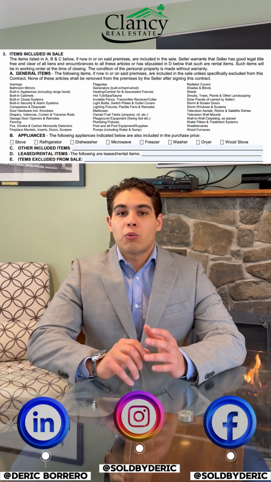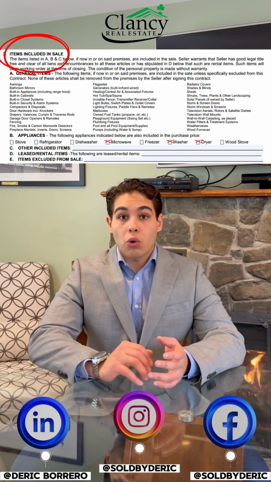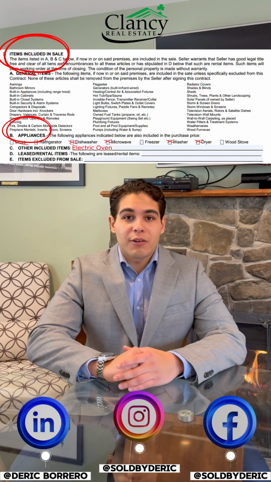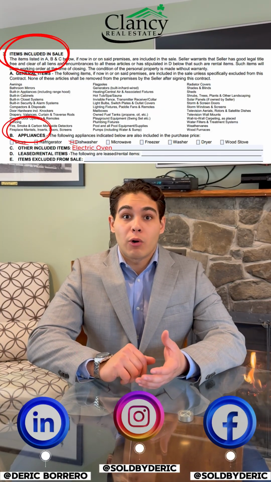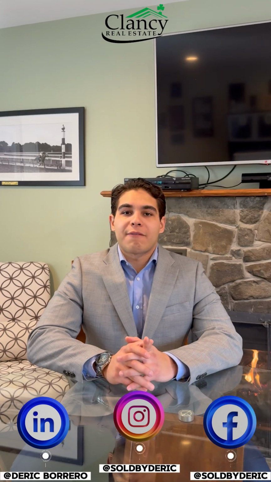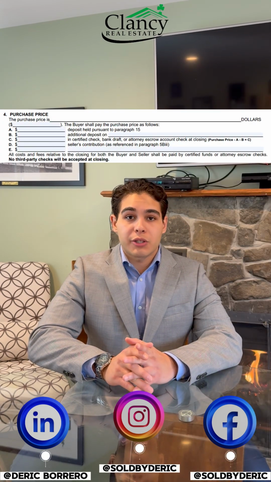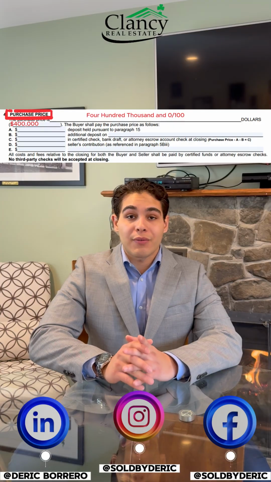Paragraph 3 confirms what's included with the house, like appliances or fixtures. This just makes sure everyone agrees on what stays with the property and what goes. Paragraph 4 is one of the most important sections. This covers the purchase price and the deposit.